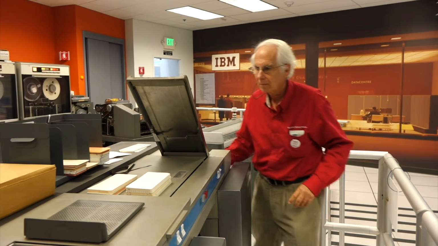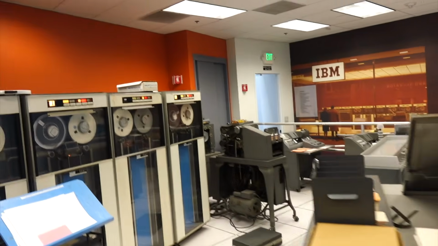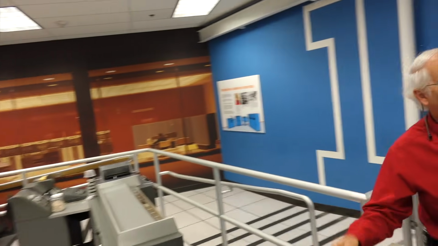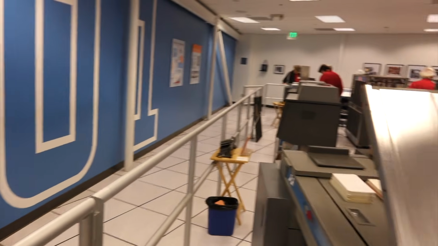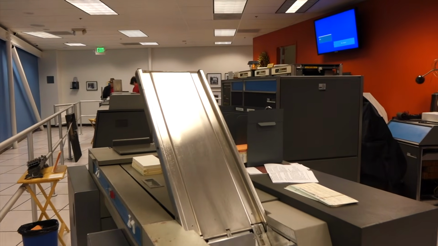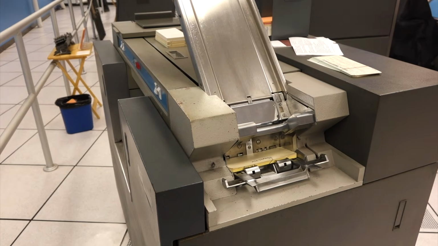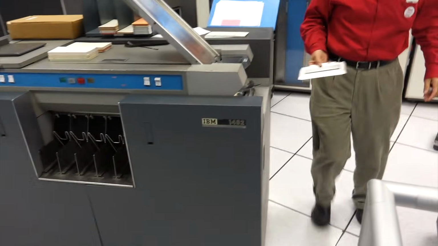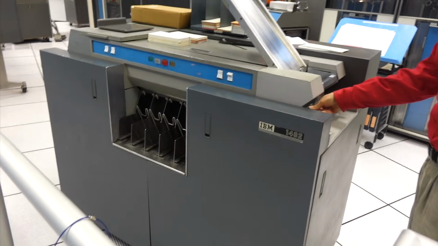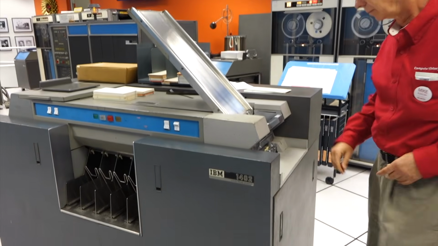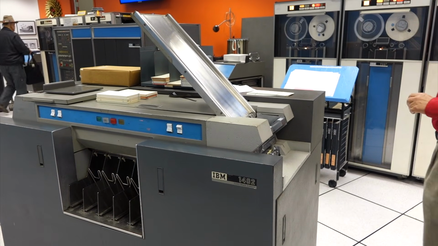Okay, let me take it from another angle here so we see the cards. I'm missing a card weight. Okay. Important. Oh, we need to load the tape.